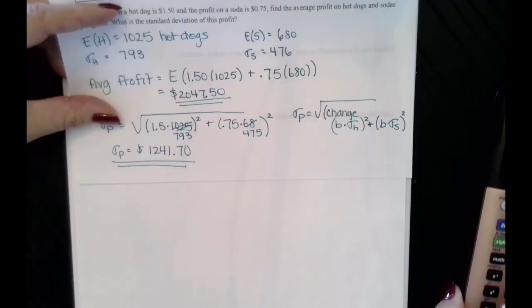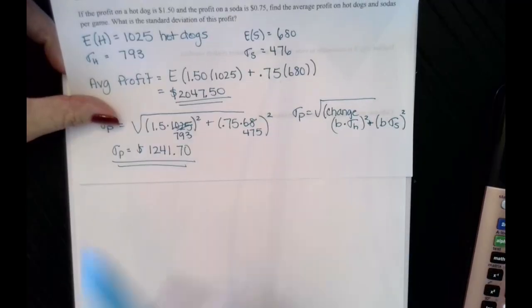Okay, so if I do an interpret, it doesn't say to, but let's just go ahead and interpret this.